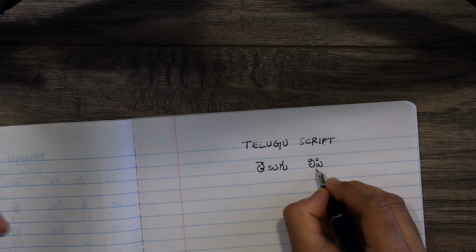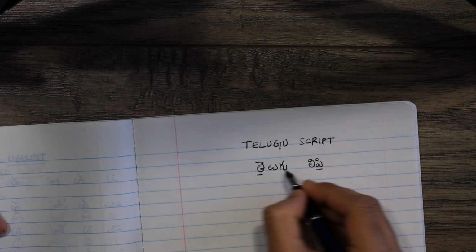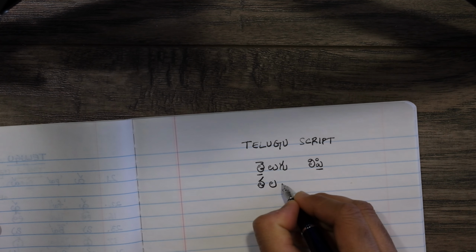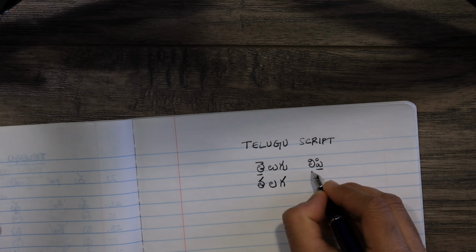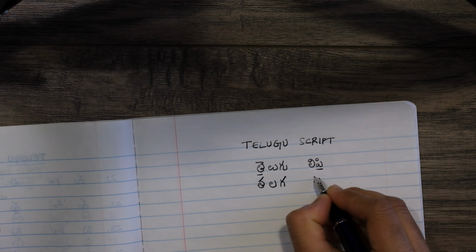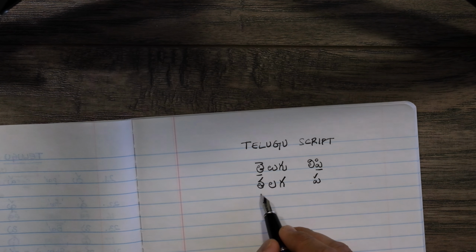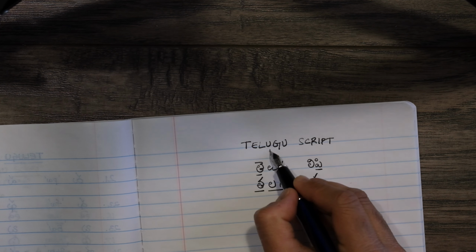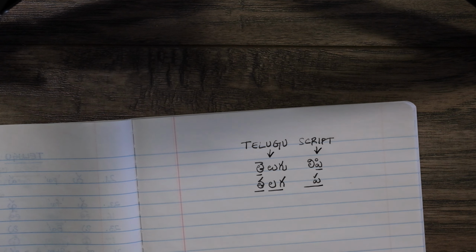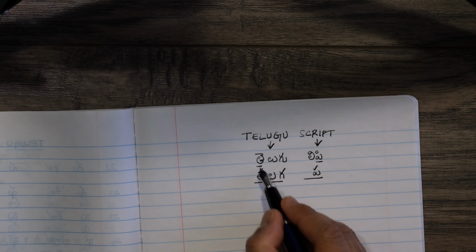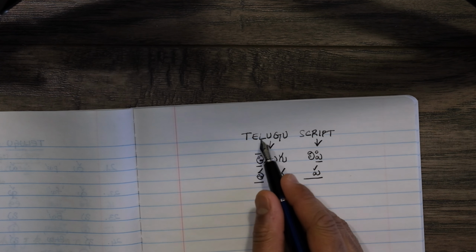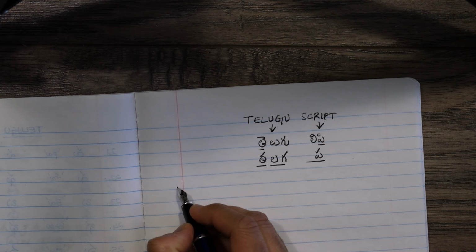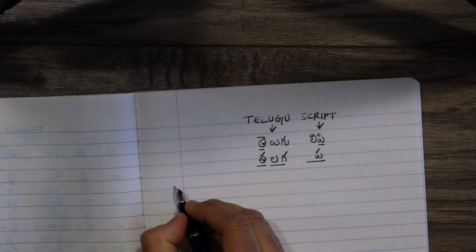See, we learned pa already, we learned ta, this is ta, we learned la, we learned ga, and then we learned pa, right? So these are the letters now. This is Telugu, this is lipi, right? We will learn how to write from the letters, we'll learn how to write the Telugu lipi part, okay? So let us continue our consonants class.